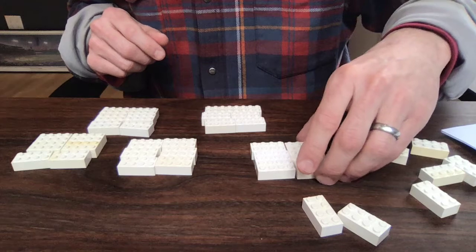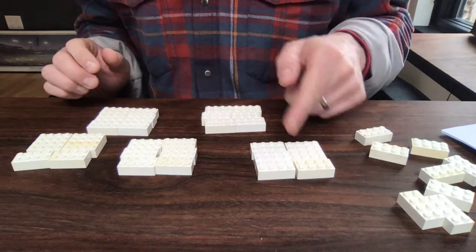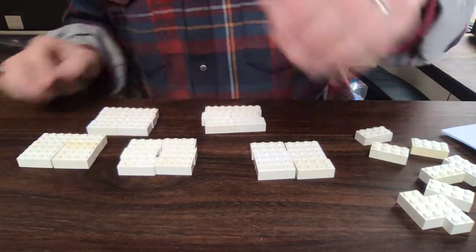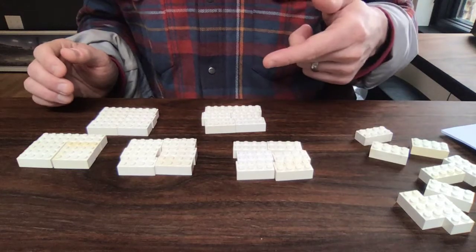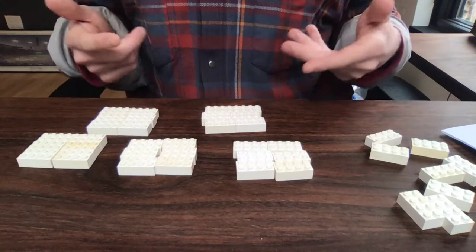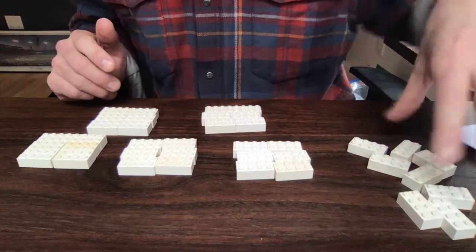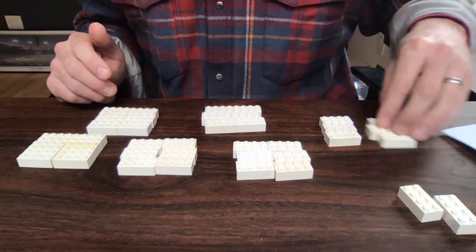Now some students might be saying, oh wait, I know these groups of 6. 6 of the 6s, 6 times 6. Well, right here I see, actually I don't have 6, I have 5 of the 6s. So kids might say, oh, I know 5 of the 6s is 30. 5 times 6 is 30. I still have more left in my whole, so I'm going to remove another group of 6 if I can, and it looks like I can.